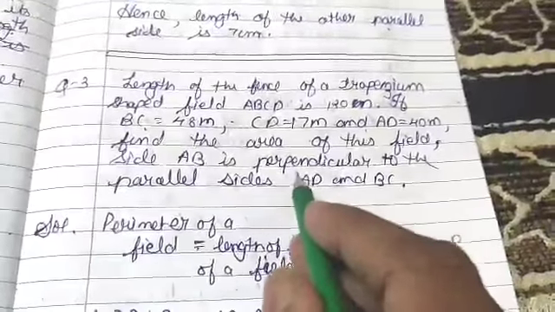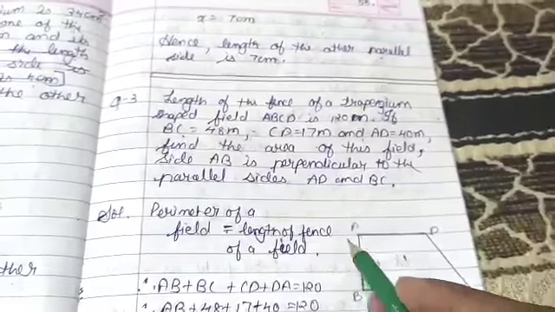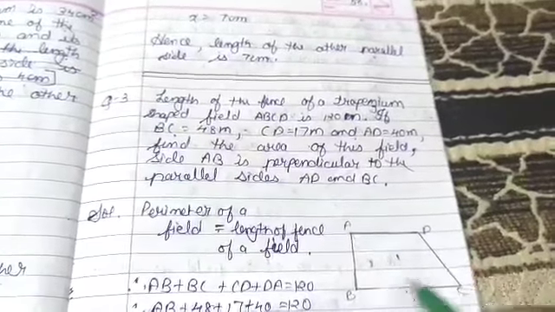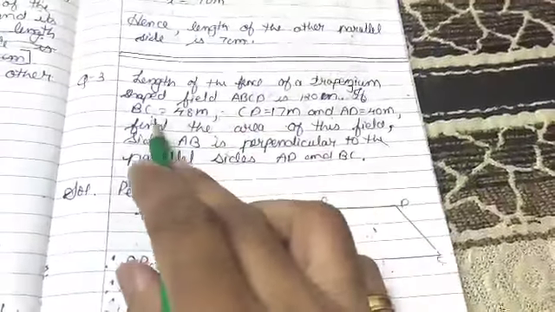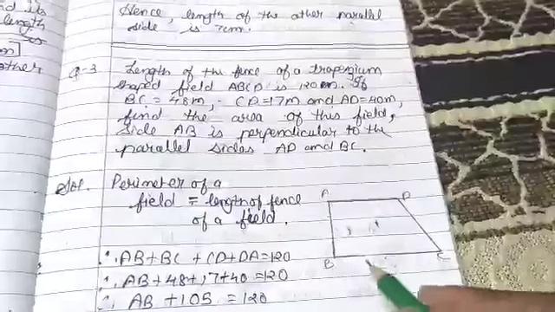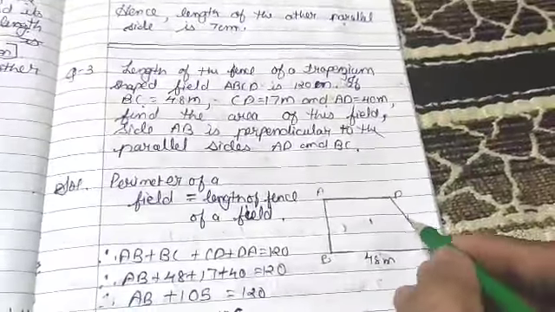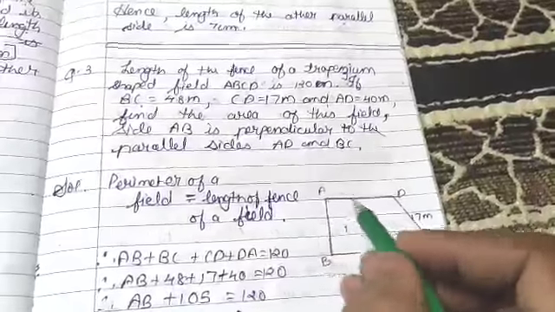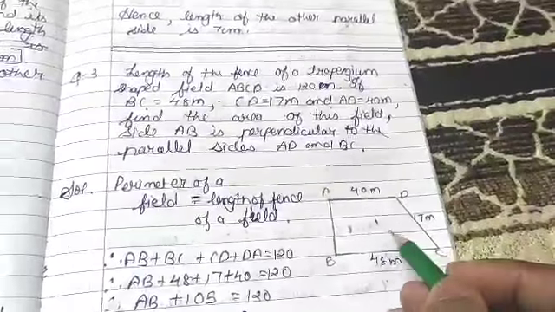The length of the trapezium shape. The length of the total fence ABCD is 120 meter, which means in short the perimeter is given. Now BC is 48 meter, CD is 17 meter, AD is 40 meter. Find the area of this field.